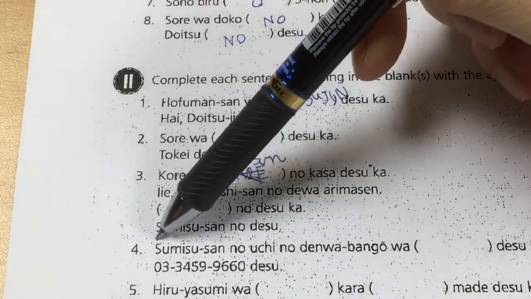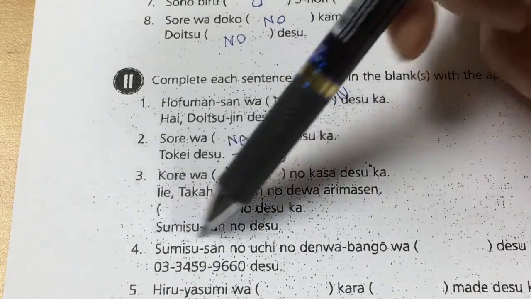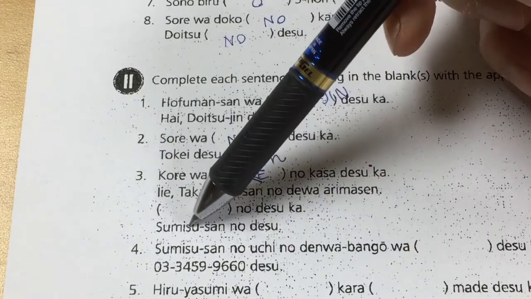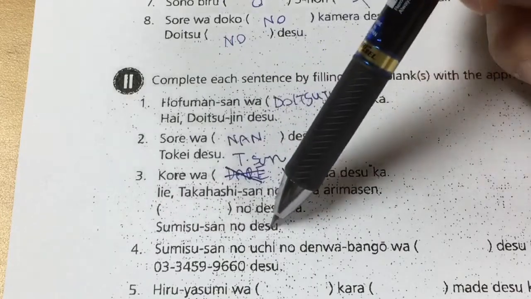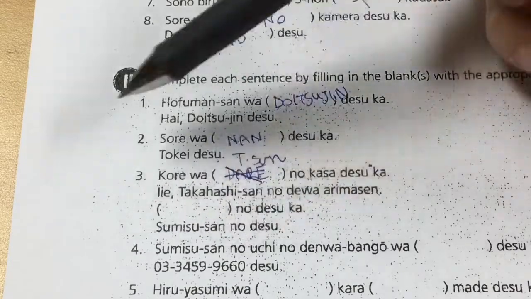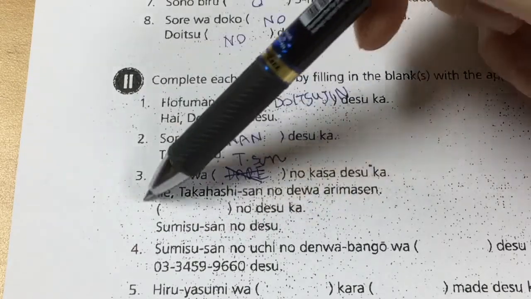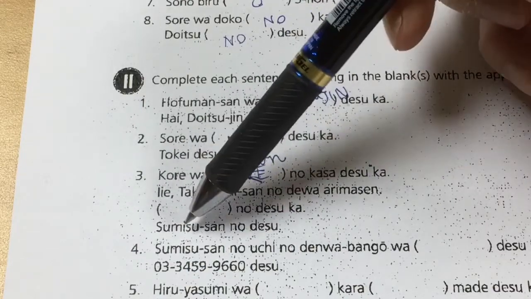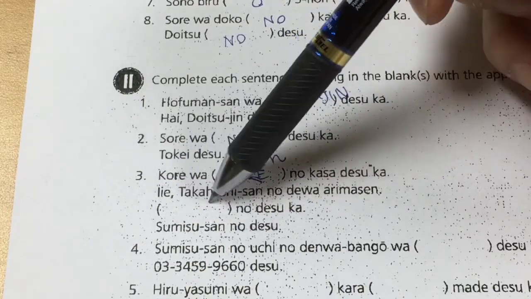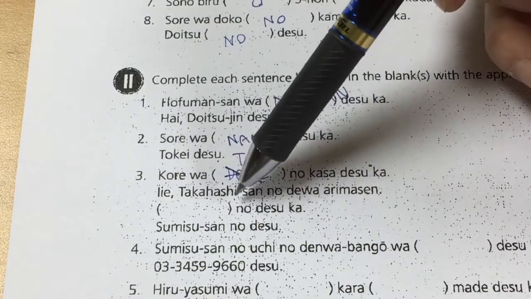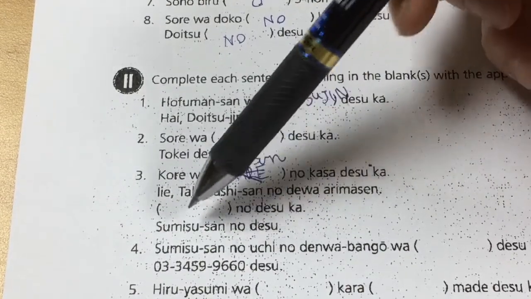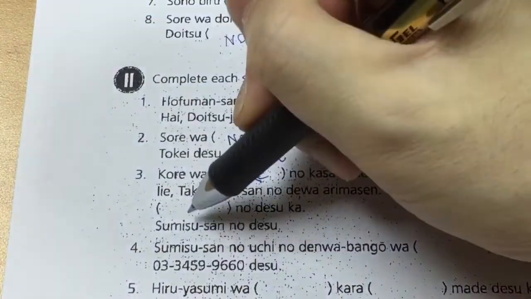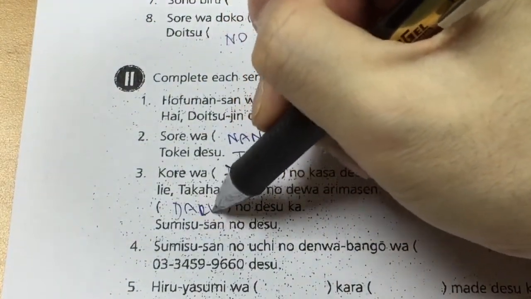How about this one? Let's look at the answer. Smith-san no desu. It belongs to Mr. Smith. So this is not a yes-no answer. This is information. Then we need the question word here. Question word asking for the person. Dare no desu ka? Whose is it? Whose umbrella is this? It belongs to Mr. Smith. Dare no desu ka?